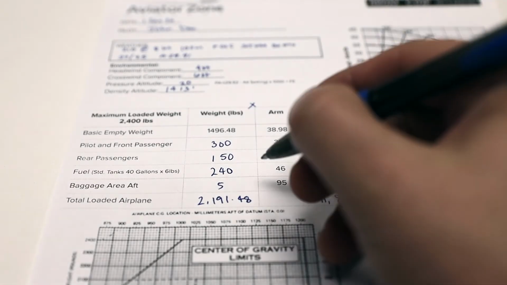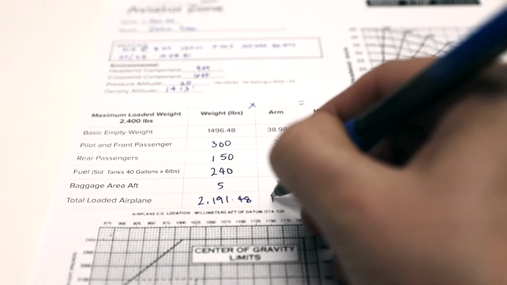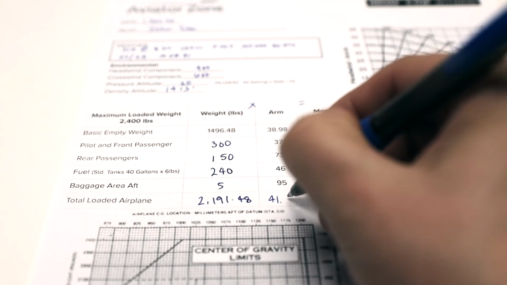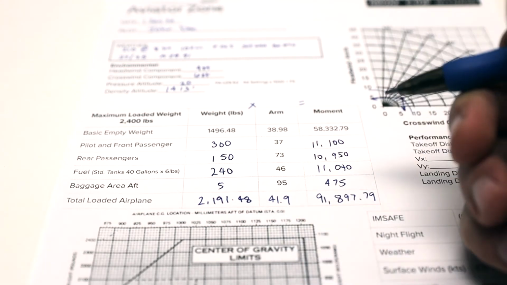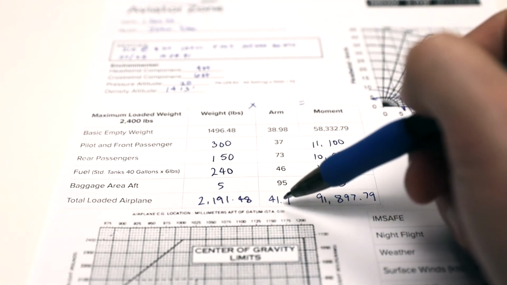It's going to give us 41.93. I'm going to round up to 41.9. So our arm is going to be 41.9.